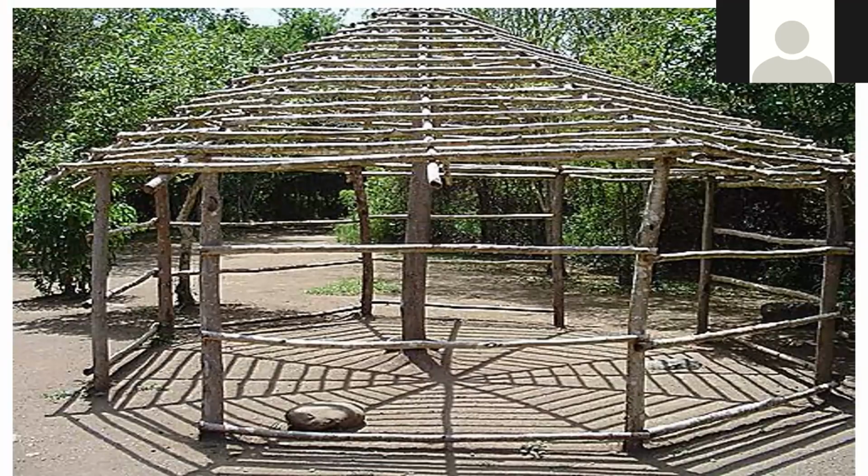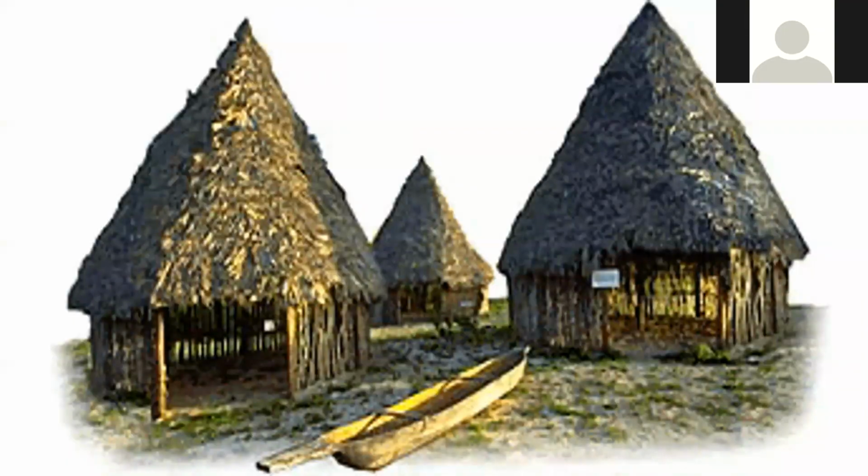These bohíos, we know they're there, they're gone now, of course, but the post holes are still there. So we know how the post holes are set up by doing archaeology in Cuba. We can find out what kind of houses they lived in. And they looked something like this.